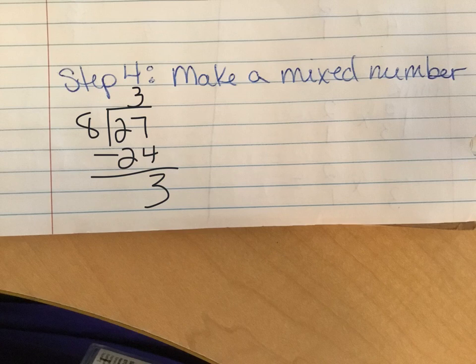Okay, so the last part of this is we're going to make a mixed number. Step 4 is make a mixed number. So we said 27 divided by 8. We have 3 up top. So whatever's on top of our division problem up here, it's going to be our whole number, because it says, hey, we can make 3 groups of 8 out of 27. When we made 3 groups of 8, we had 24 items, and we had 3 left over.